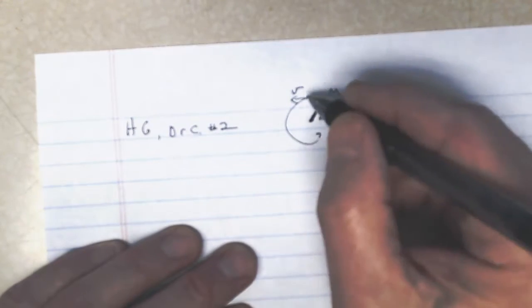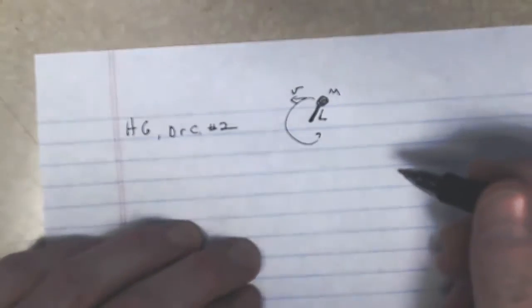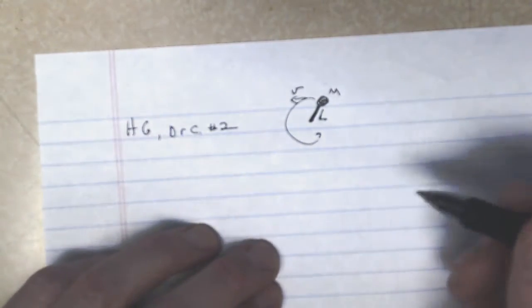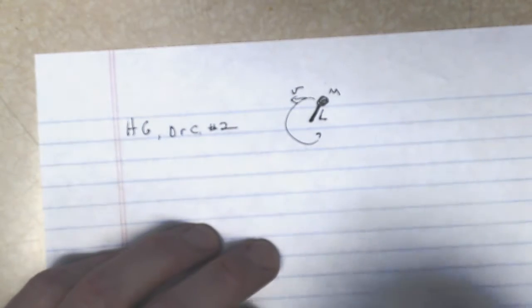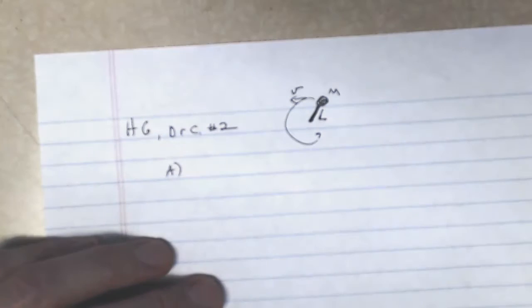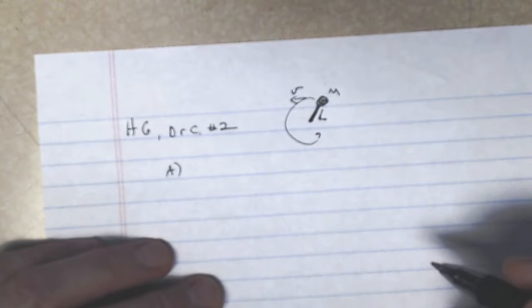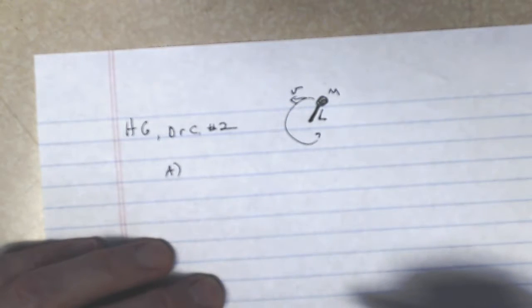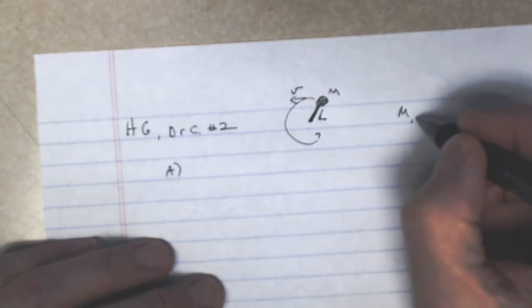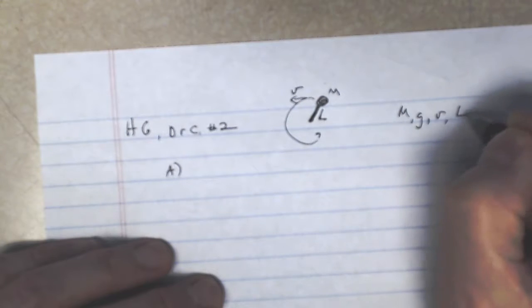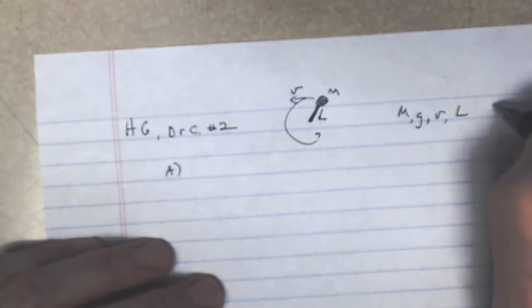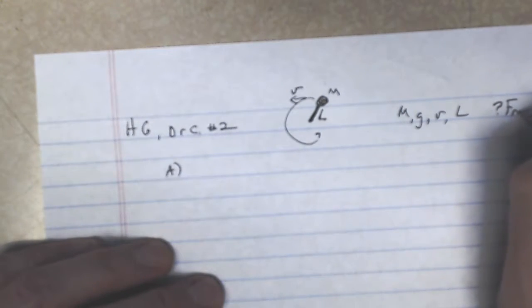I'll use v for magnitude of velocity, but that's a speed. Okay, and so it's always changing direction, but we don't have to worry about that. Okay, part A says, what's the force in the rod whenever the mass is at the top of the circle? Answer in terms of M, G, V, and L. And the question is, what's the force in the rod?